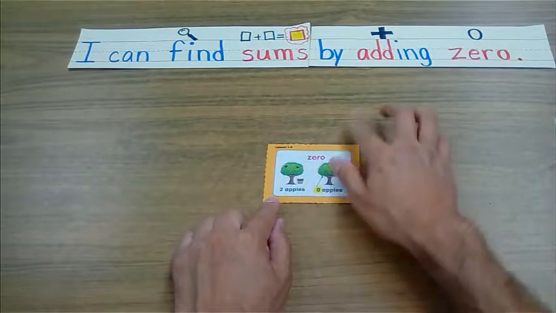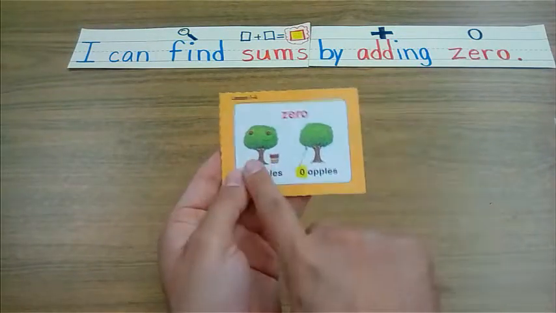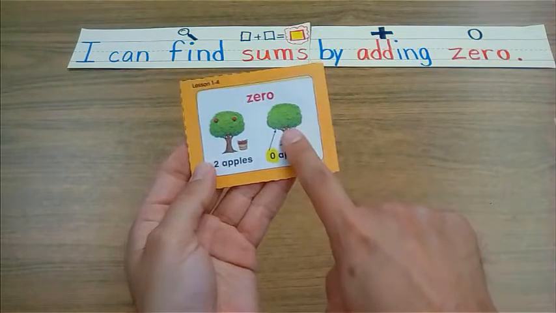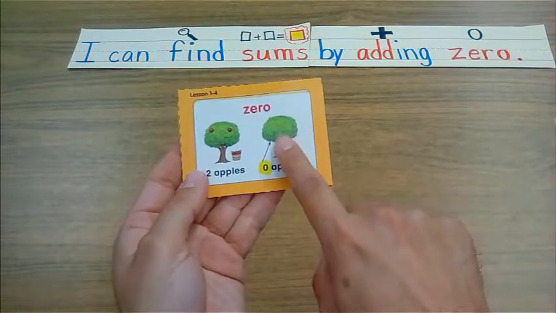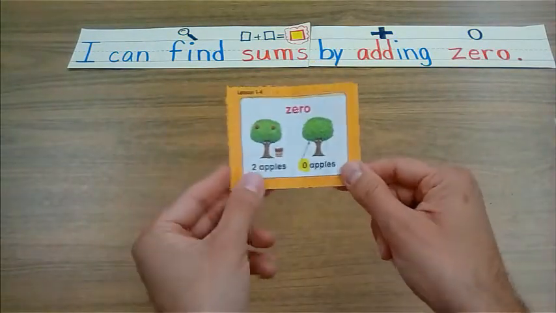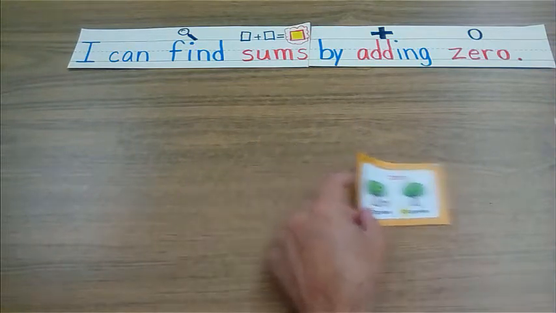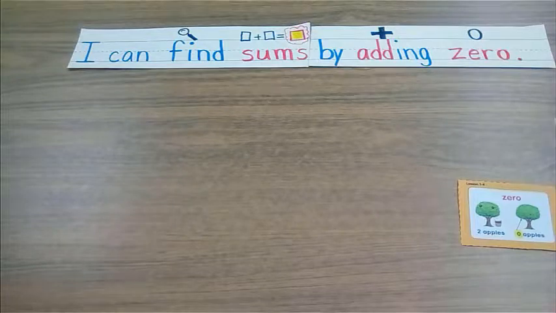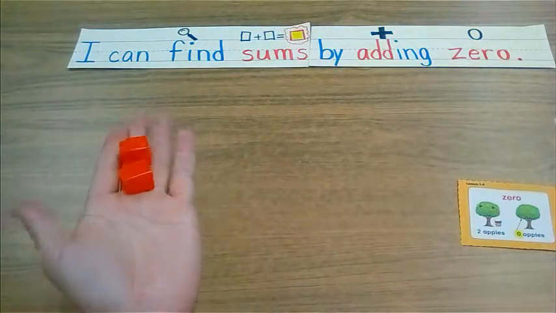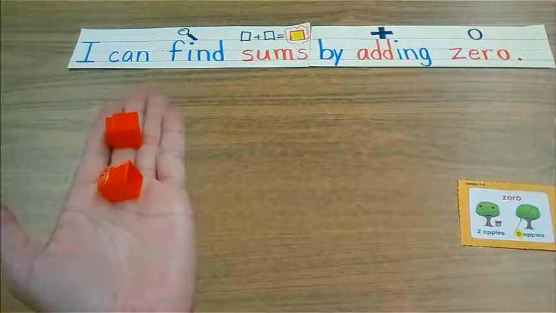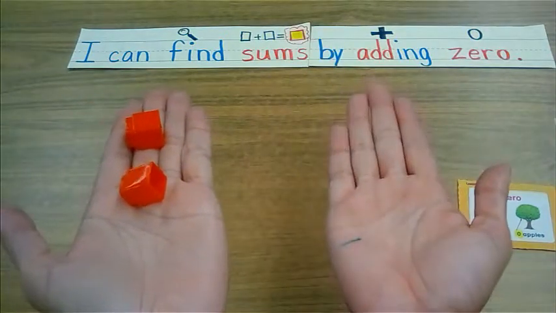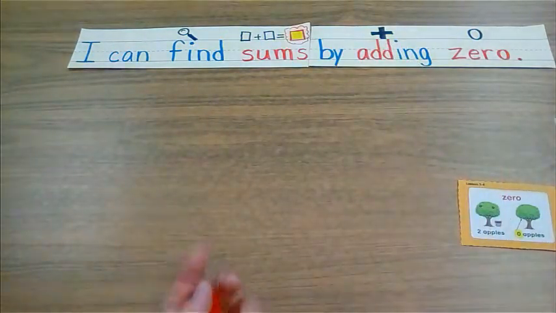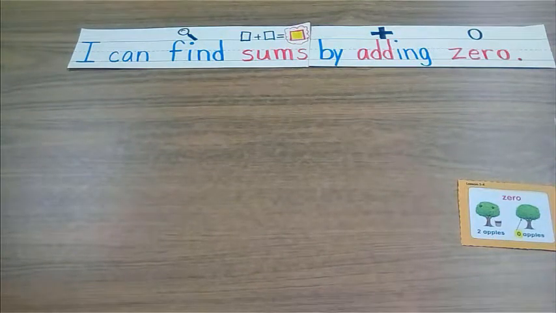So, for example, this tree has 2 apples. This tree has 0 apples or no apples. Okay? I could also say this hand has 2 blocks. This hand has 0 blocks. So 0 means that we have nothing. There is none of it.